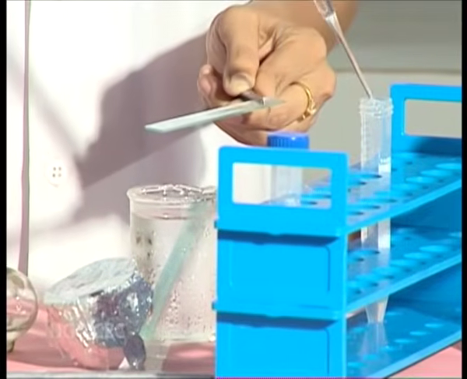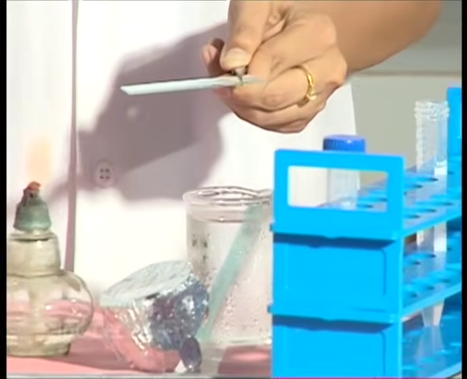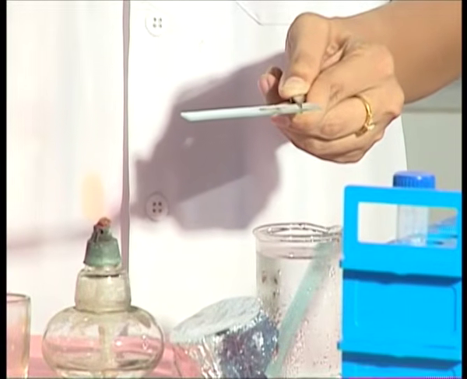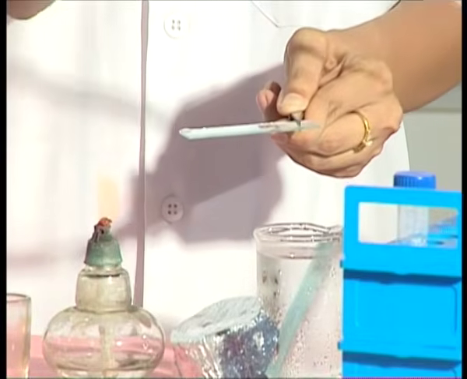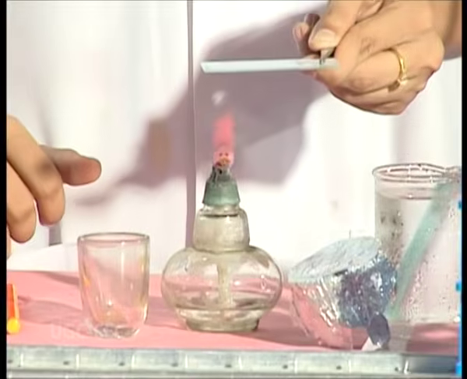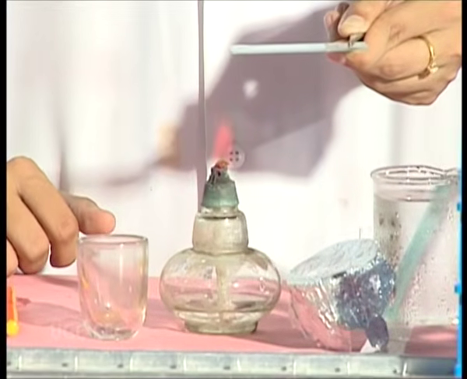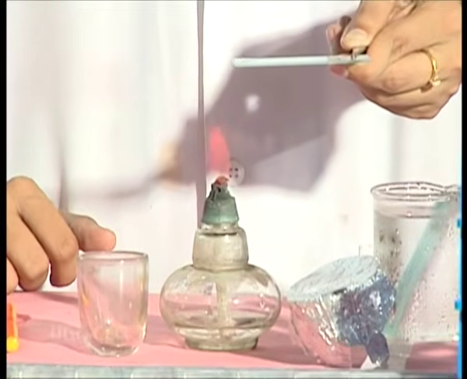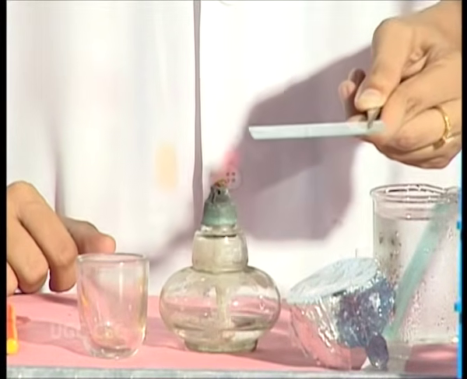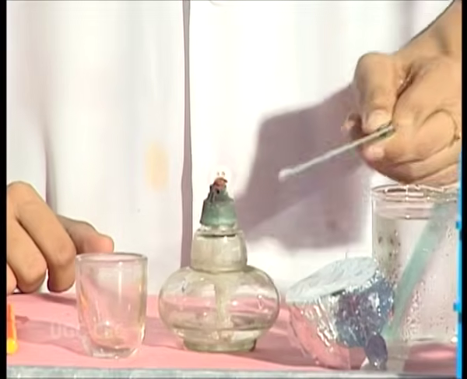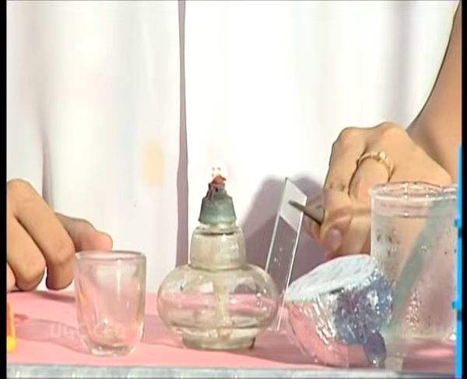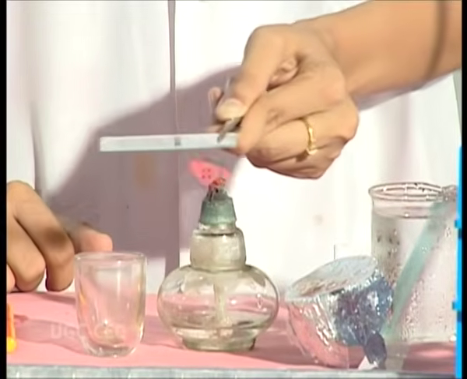For slide preparation, use a wet, clean, chilled slide. Take 3 to 4 drops of cell suspension on the slide and flame dry it. Drain the extra solution on the slide and label it appropriately.